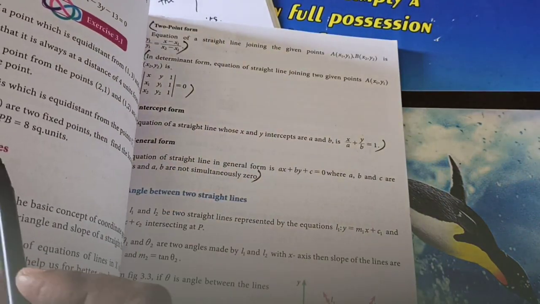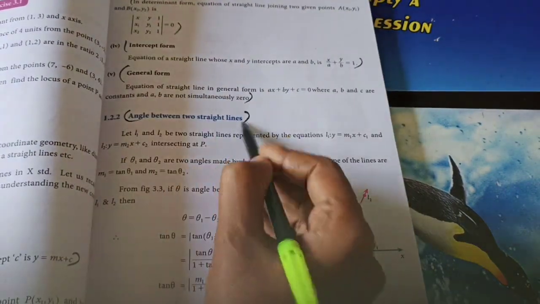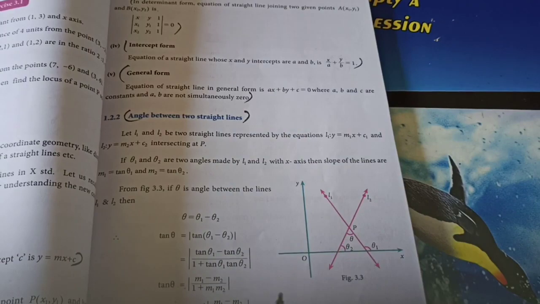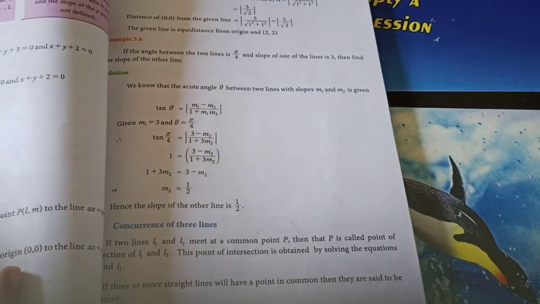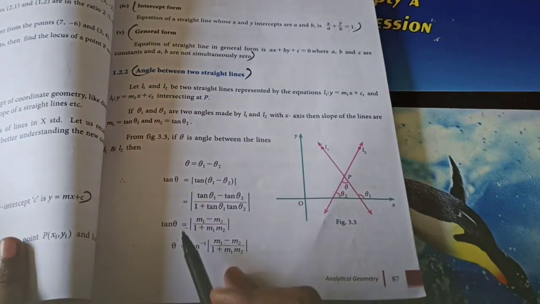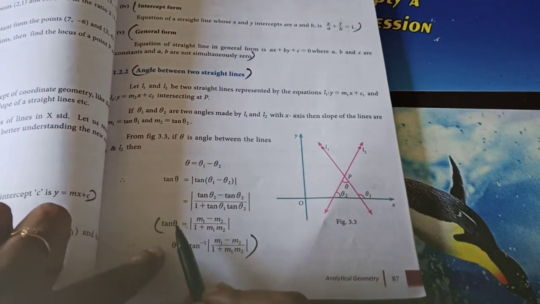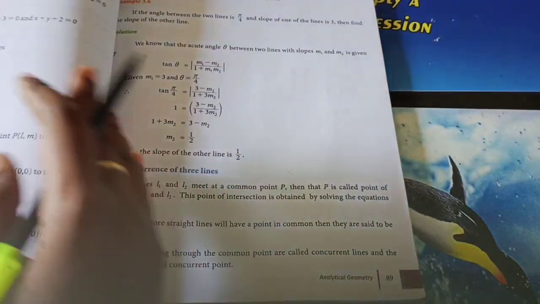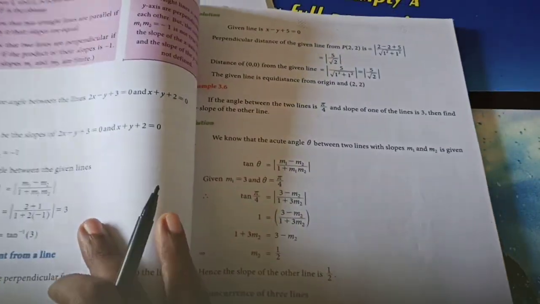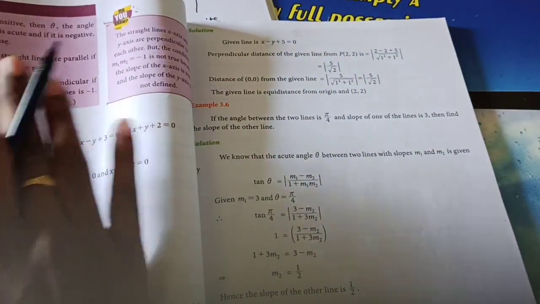Listen here very carefully. System of straight lines. Put the heading various forms of straight lines. Copy down all the formulas. Okay. Next put the heading angle between two straight lines. Take down this formula. Okay. This and all, no need. These two lines alone. Angle between straight lines. Put the heading. Write down these two lines. Then this and all, no need to write down in your note, just read it.